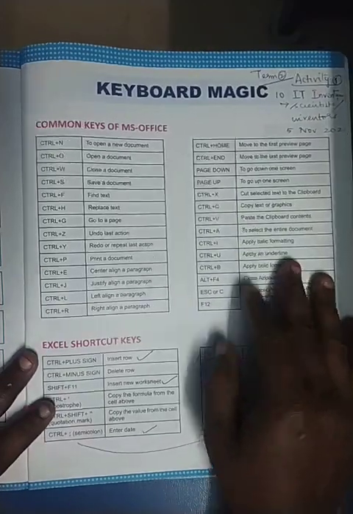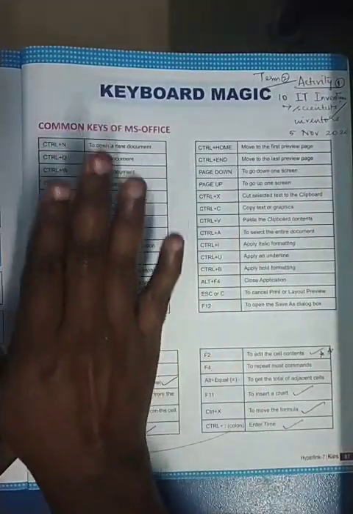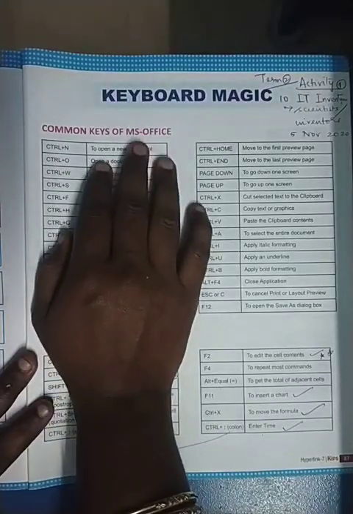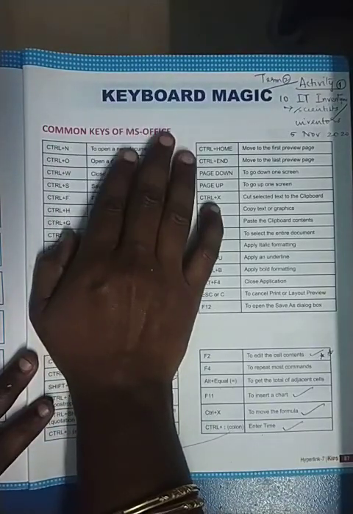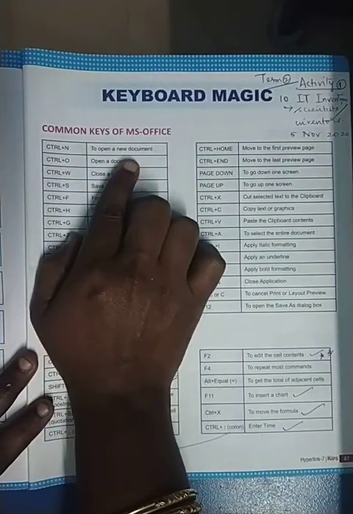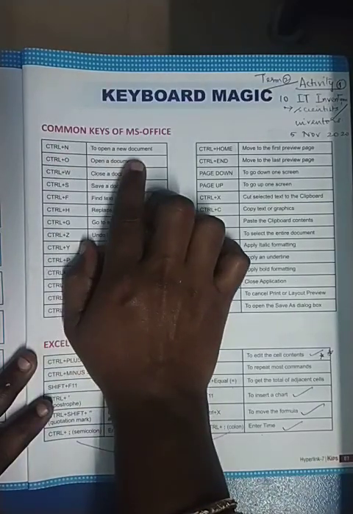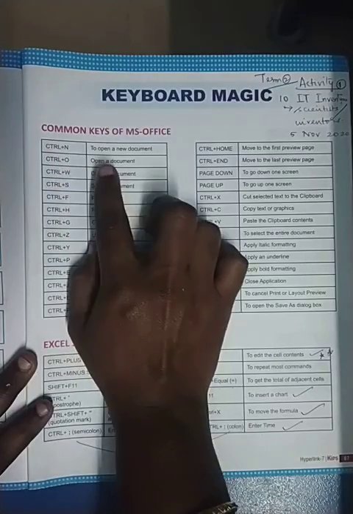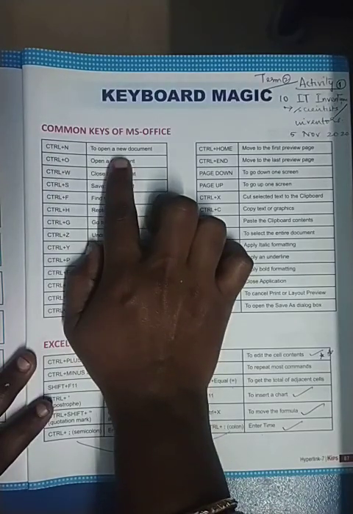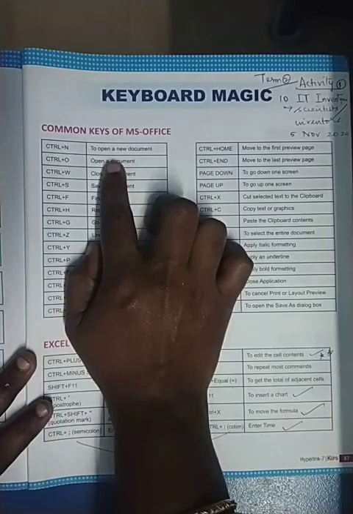Okay. So first one, the common keys of our MS Office. What is this MS Office? Microsoft Office. What are all the common keys we are going to use? First one is Ctrl+N, that is to open a new document. Ctrl+O is to open a document. So N means new document, O means you can open an already existing document which will be saved in any drives or on the desktop.